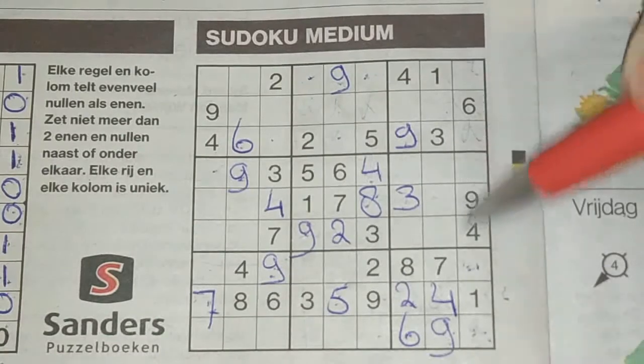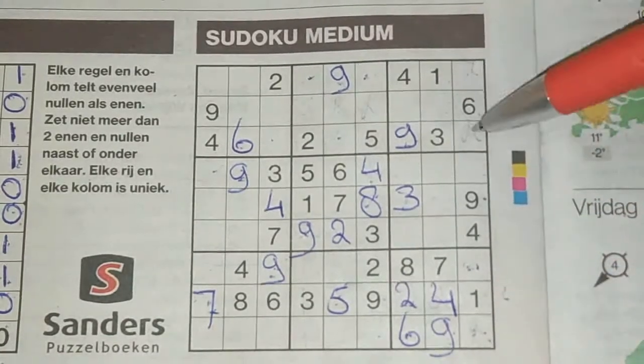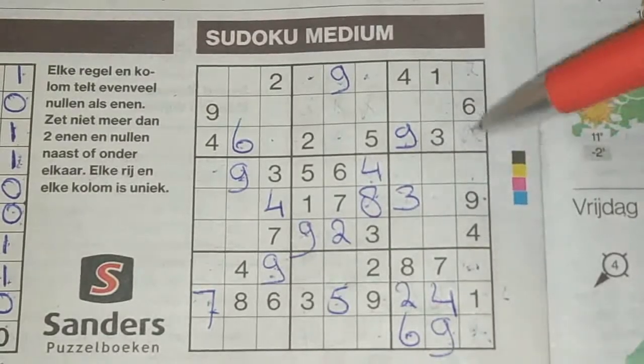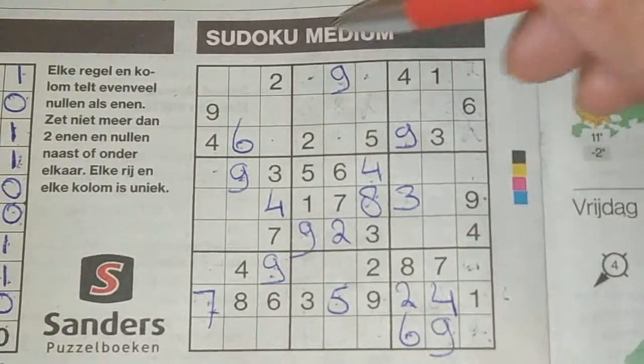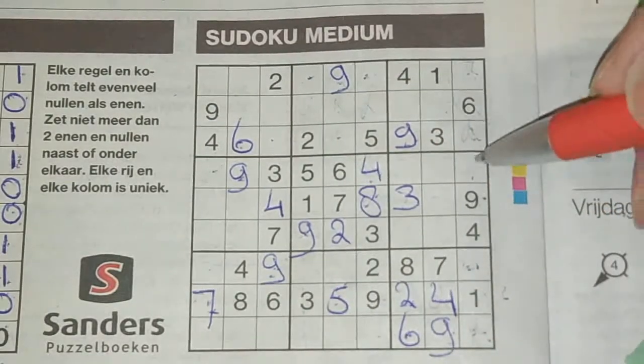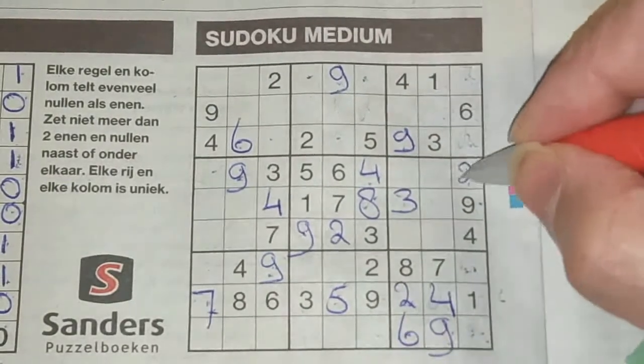That means in the last column, these 3 numbers are the numbers 2, 8, and 7. We have a 2 there, so no 2 here. We have a 2 there, no 2 there. Only place for the 2 should be here.